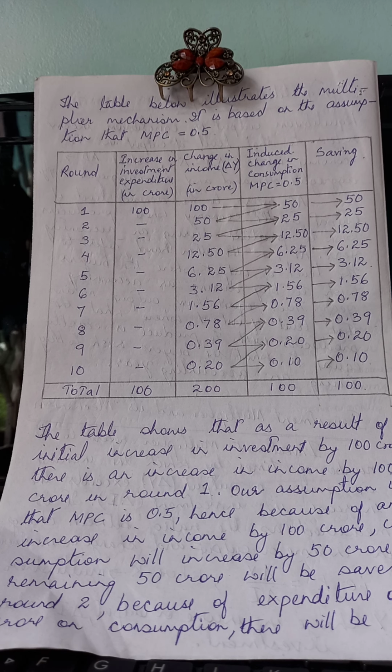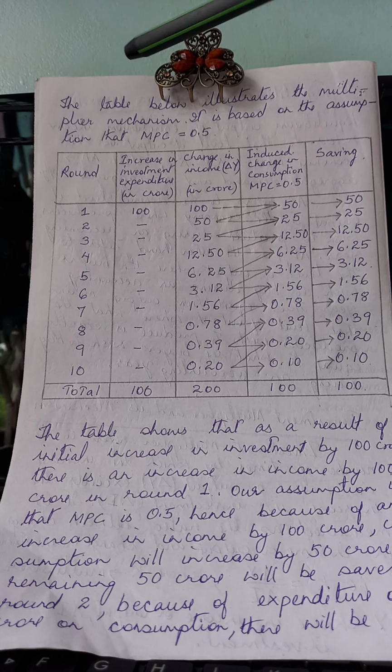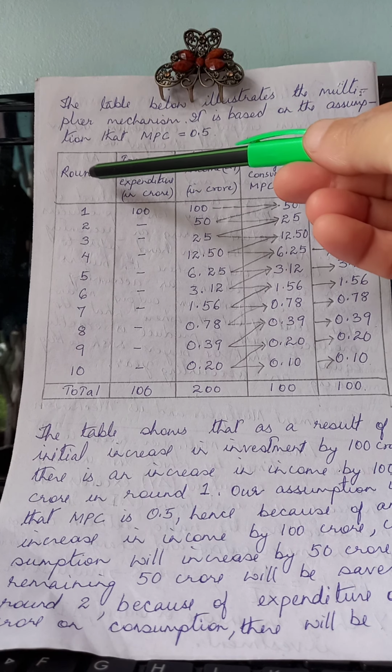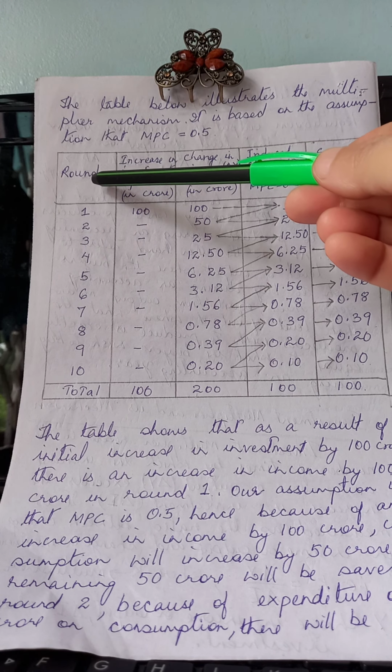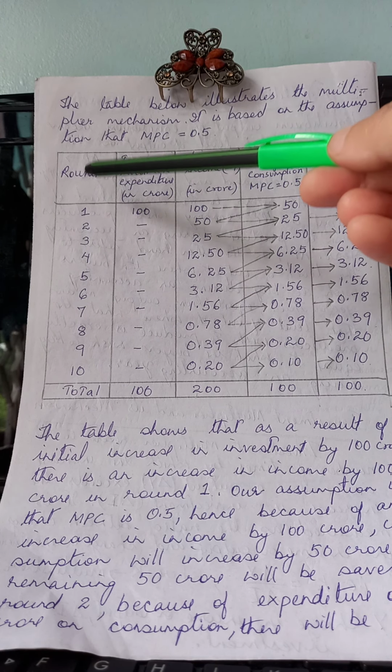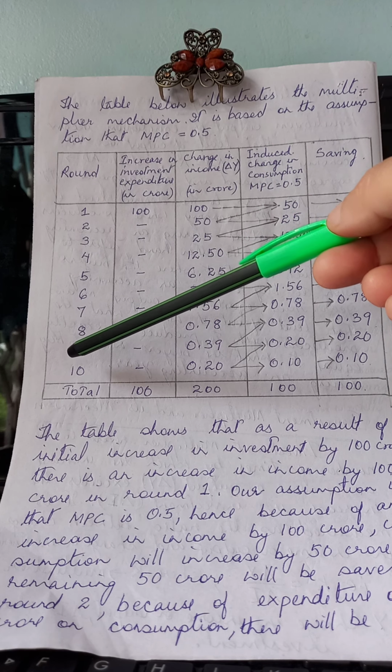This explanation can be easily understood by studying some tables. Looking at the table, we can see that in this particular plot we have the different rounds of investment that are being made.